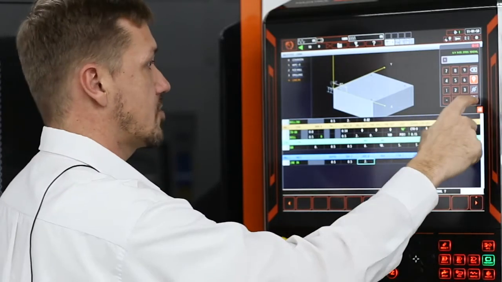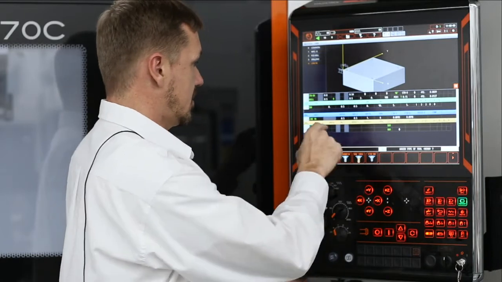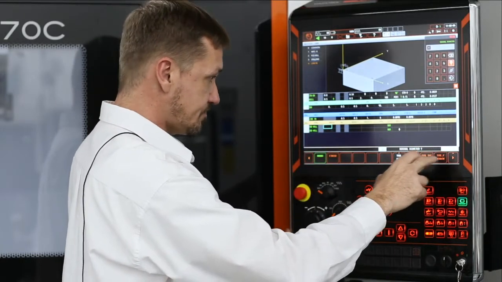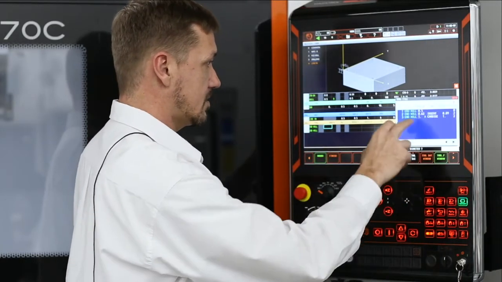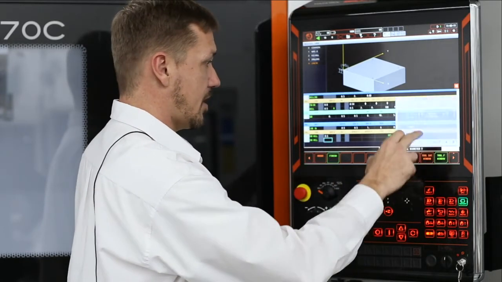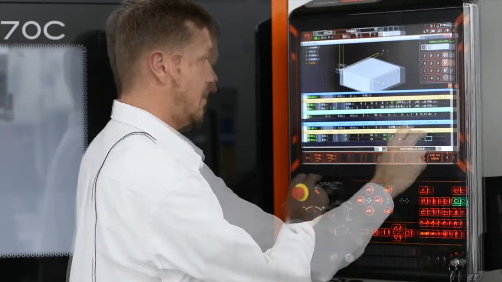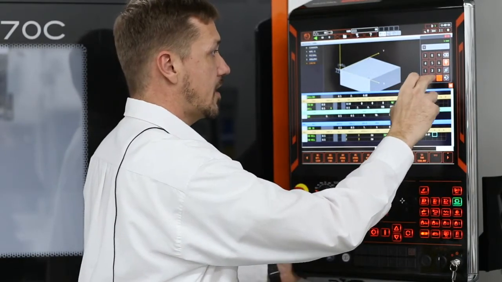Actually, we'll do 1 inch. Set our surface finishes. Again, it's asking us our tool information. You set up your process, you set up your tool, you set up your shape. It's that easy. We'll set up some initial feed rates.